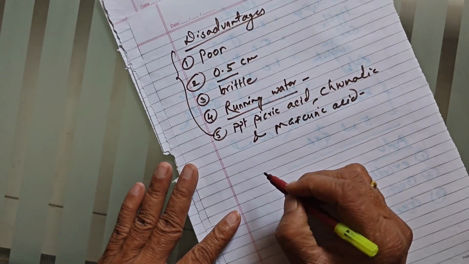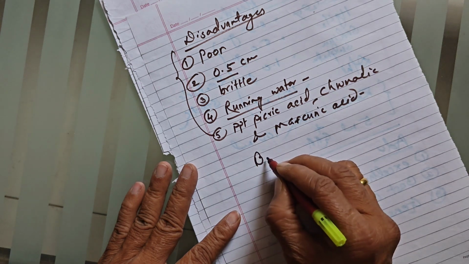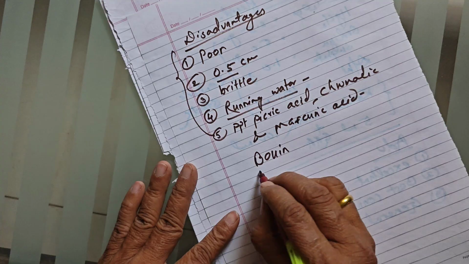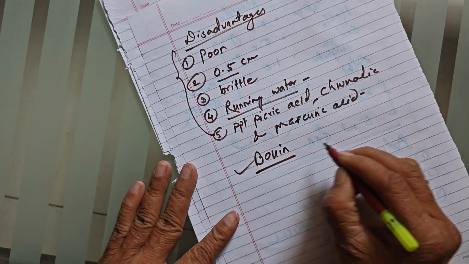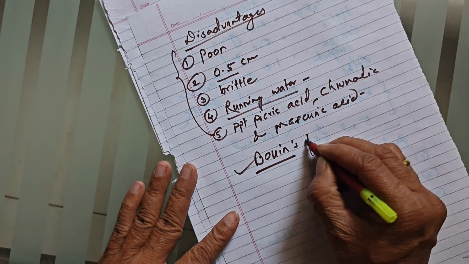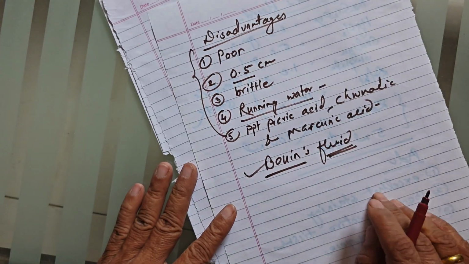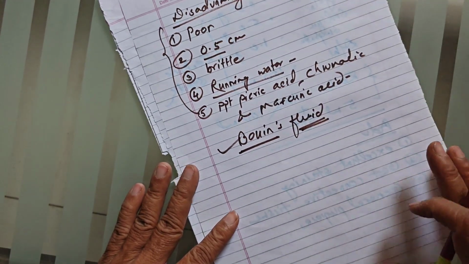So we are recommending that Bouin's fluid is an excellent fixative in our laboratory. So we are using this Bouin's fluid for fixation. Okay friends, now we will stop here.